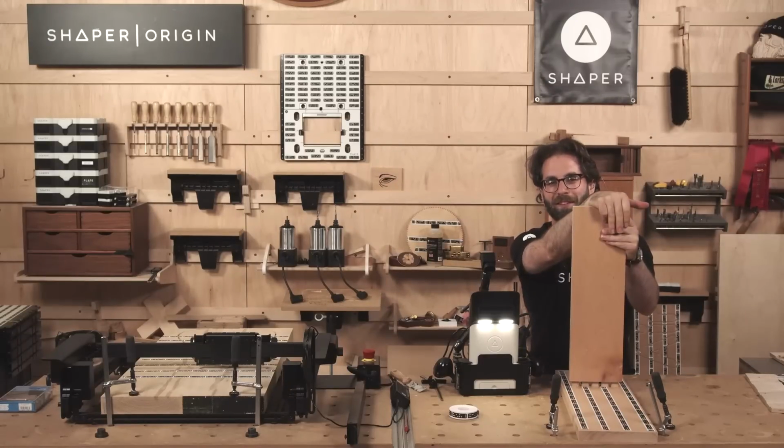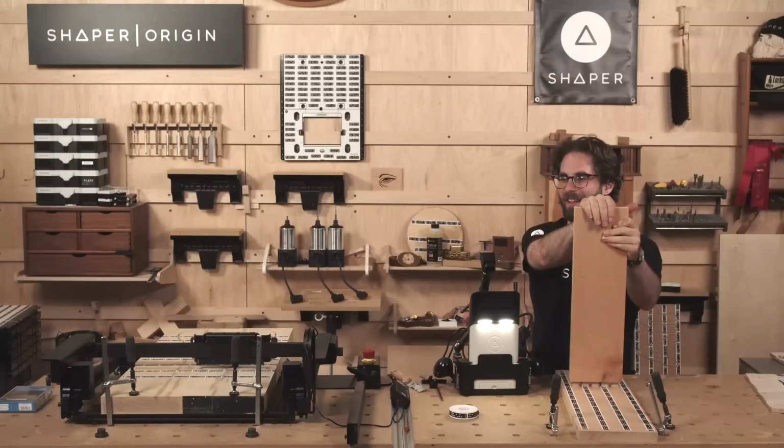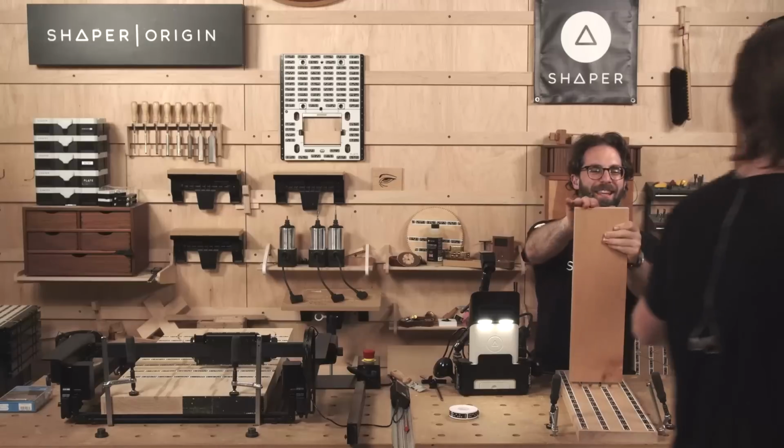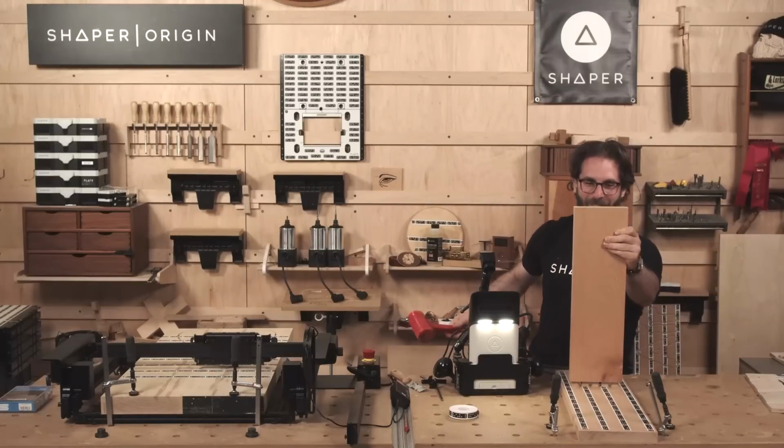Coming soon. Test a fit. A mallet. Any old mallet will do. Thank you. There we go.